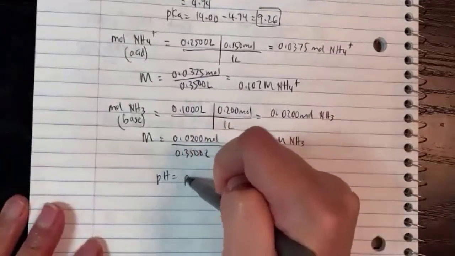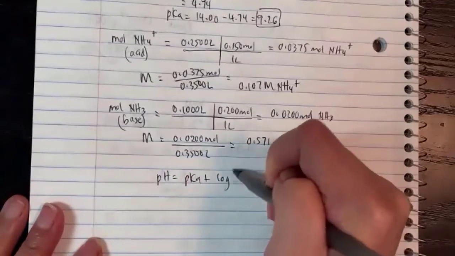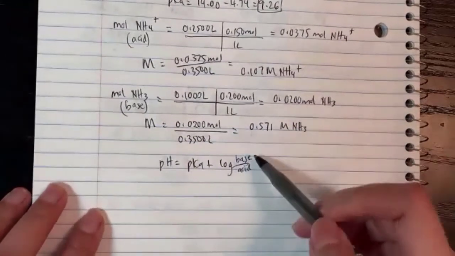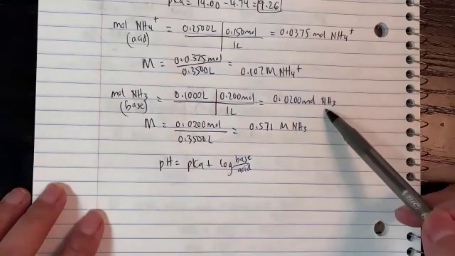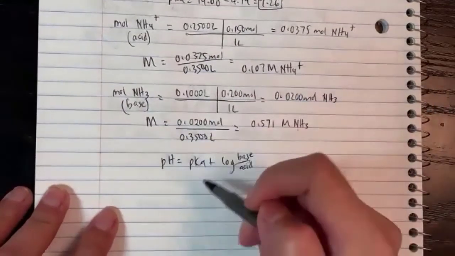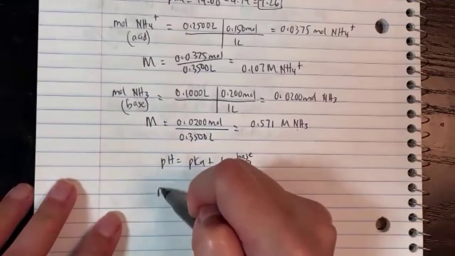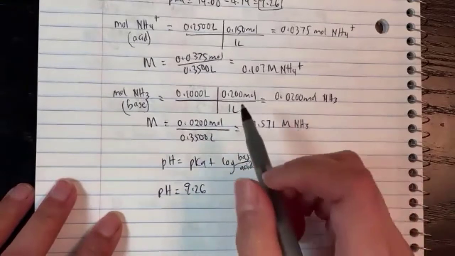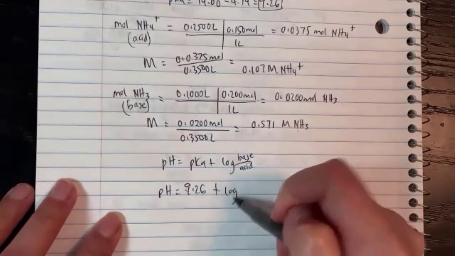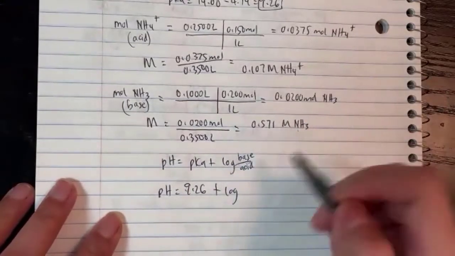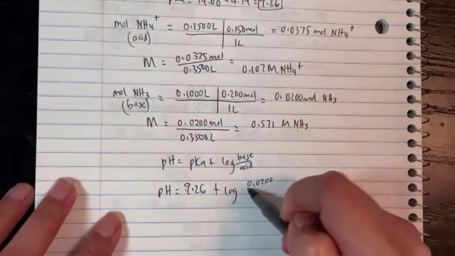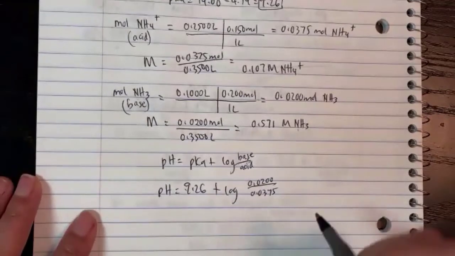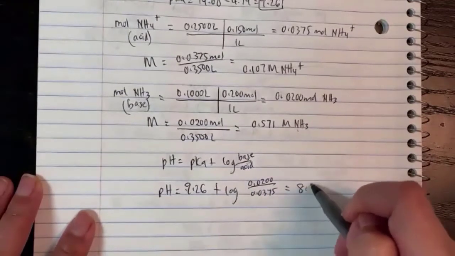pH equals pKa plus log of base over acid. Now I promise you, even if you use molarity or moles and moles, you get the same answer. So I'm going to show you that here, okay? So you can do pH equals 9.26 because we just calculated up there, plus log of, I'm going to do the moles first. Base is 0.02 over 0.0375, okay? You get an answer here of 8.98.